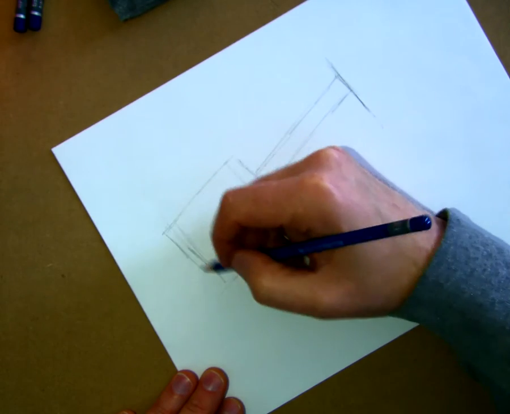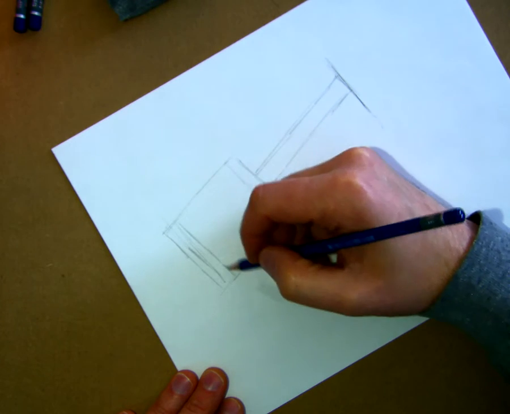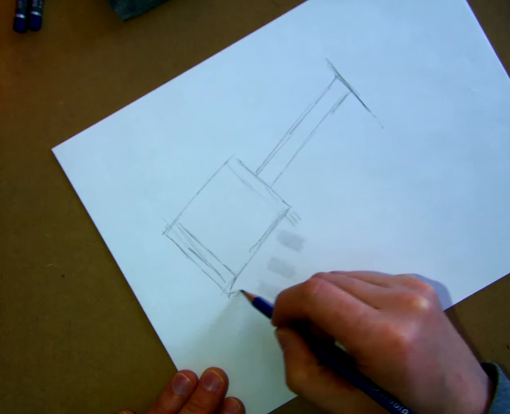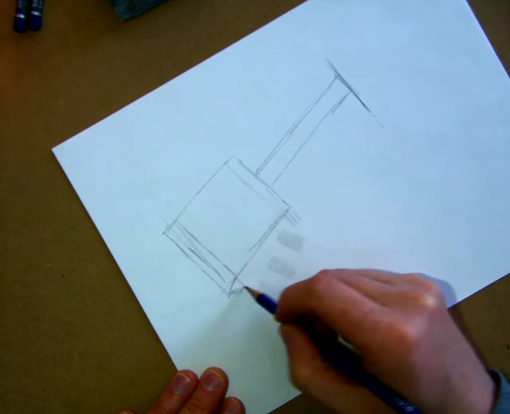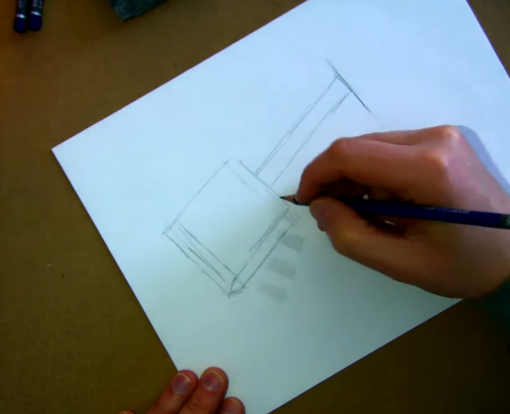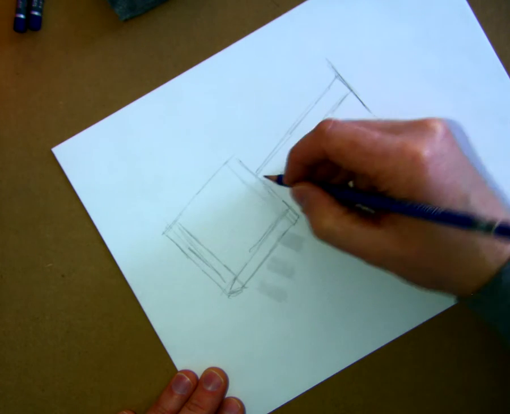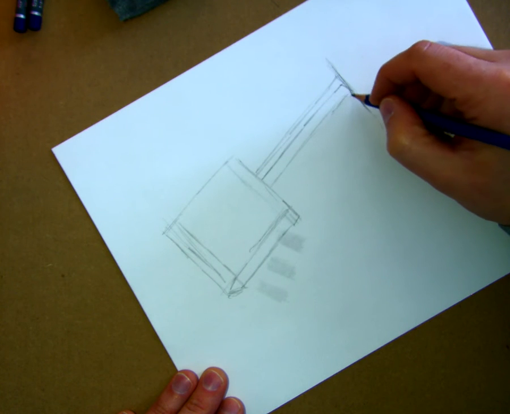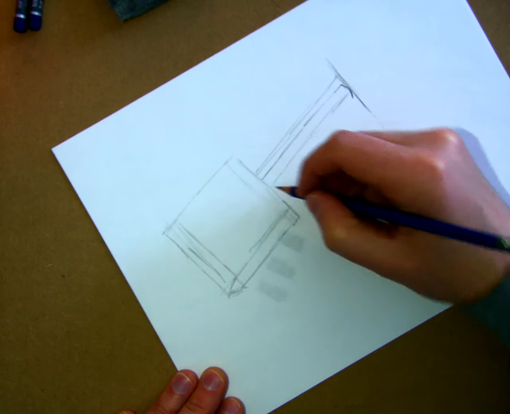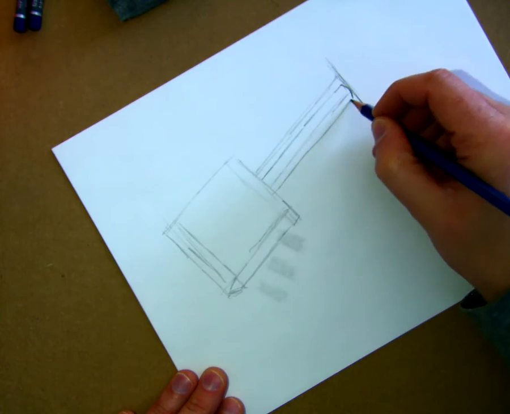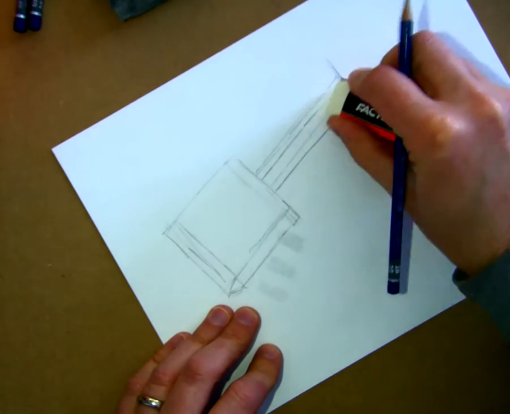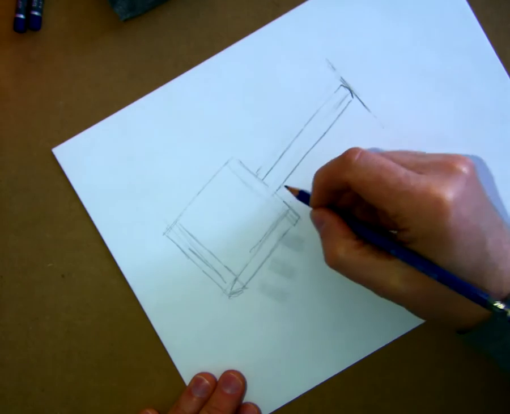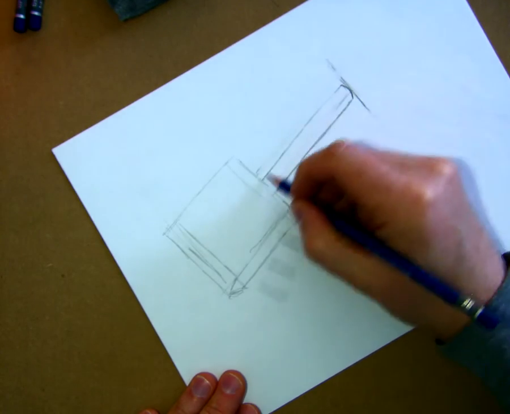So now I can go ahead and lightly do my contour line drawing using my 2B pencil. I'm going to bring this down a little bit more. And the most important line is going to be that line right there on the whole drawing, because that line gives you the illusion of the fact that this handle is round.